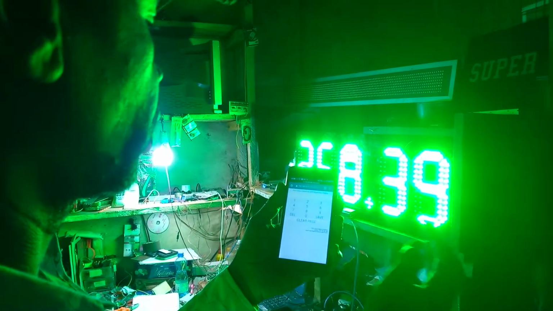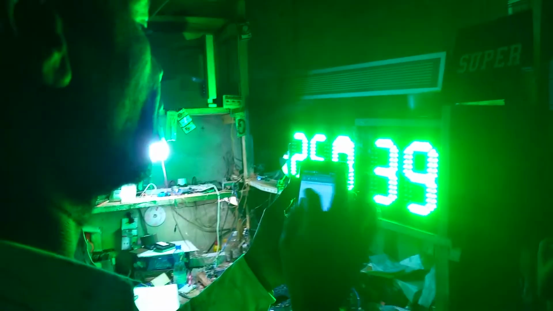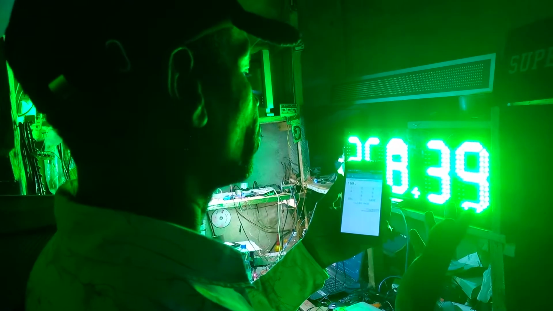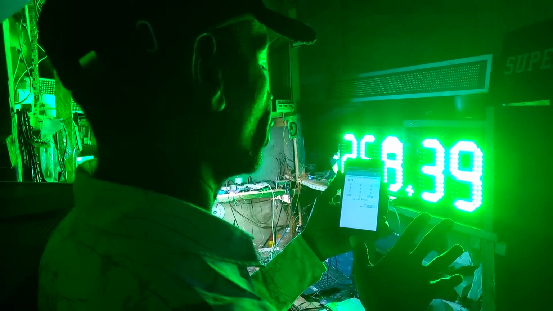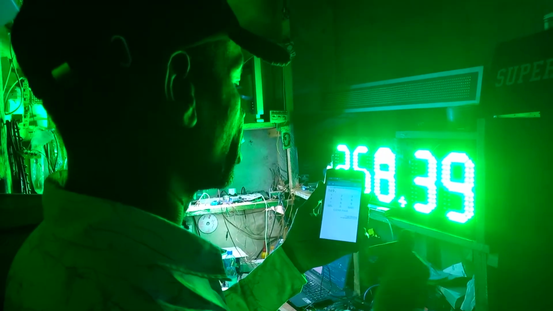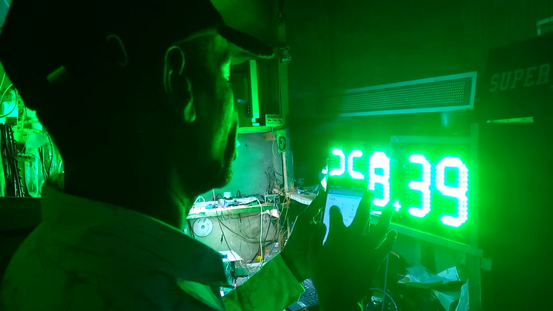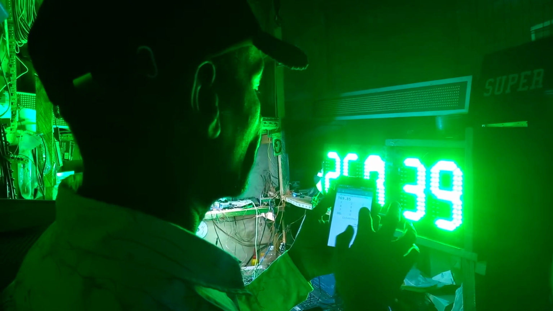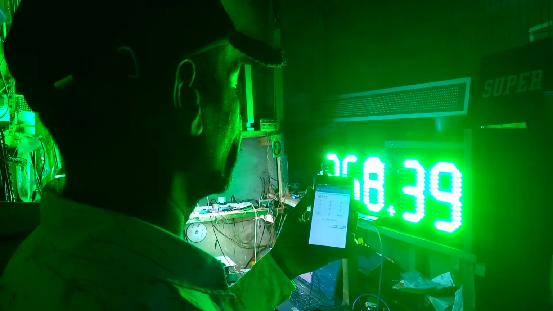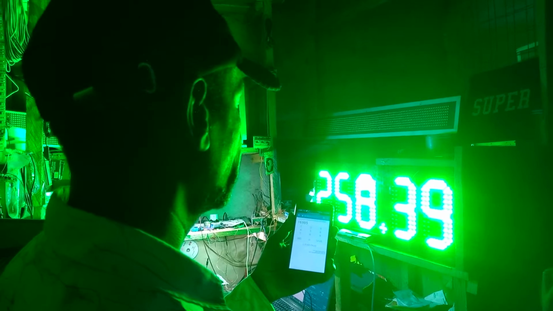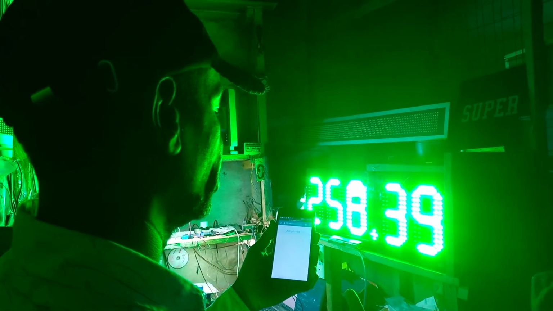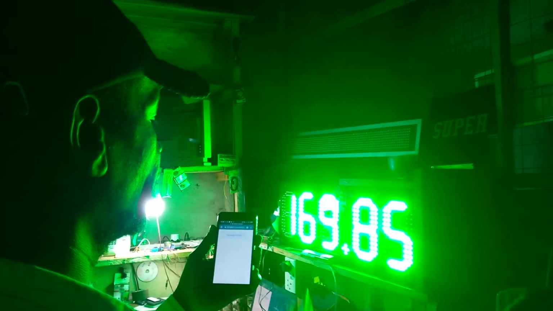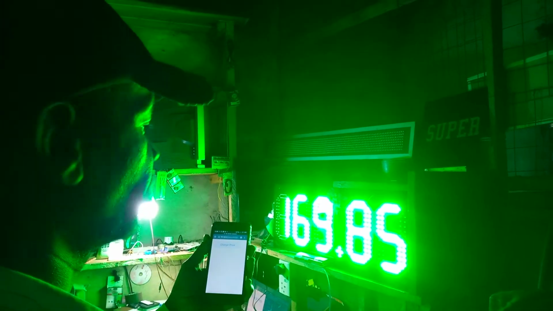For example, let's say the price now is 169. You don't have to put a dot. The dot will be put for you after three numbers. So 169, and then you can put the number, for example 0.85, and then you just save. Once you click save, that price will be sent over to the display, and once it is sent, give it a few seconds, and as you can see, it's already being displayed.